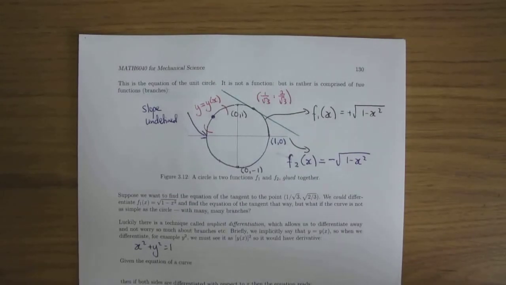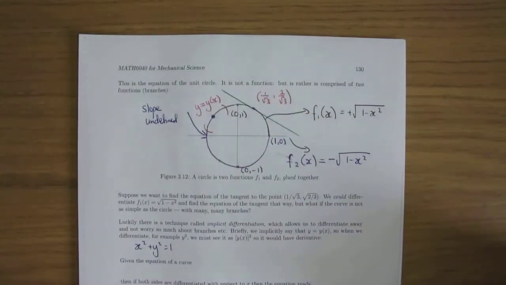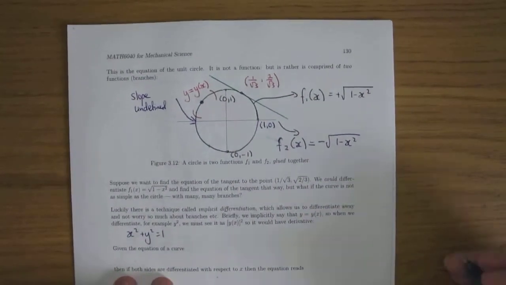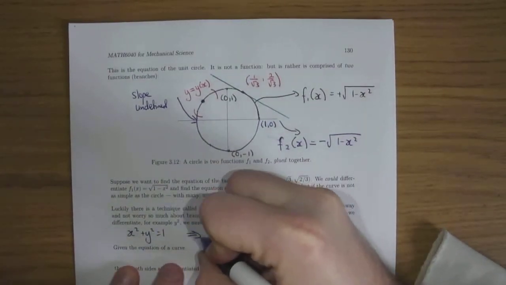You've got an equation in x and y, and you replace the y with y of x. If you could do that, I'm delighted. That's what you'll kind of have to do.